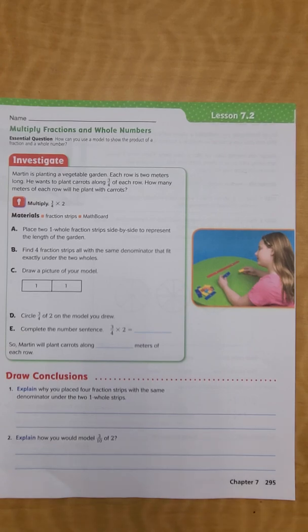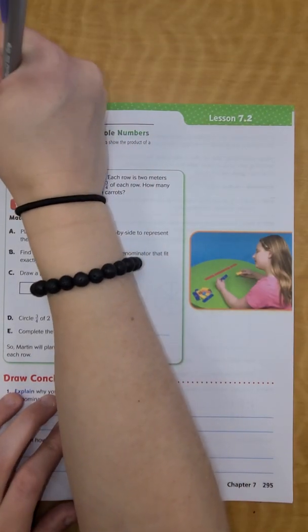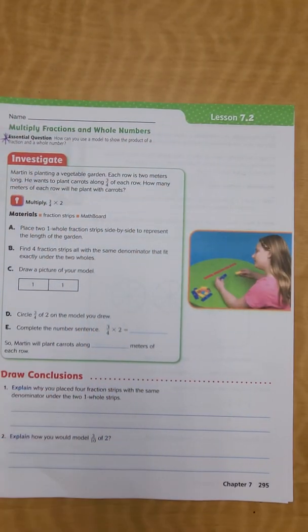Our essential question for this first lesson is how can you use a model to show the product of a fraction and a whole number? So we are actually getting into multiplying fractions, but for today, we're just going to multiply fractions by a whole number. And if you've been paying attention during math moves, we've already started working on multiplying fractions by whole numbers. We haven't done a whole lot with models, but we're going to kind of see how that plays into this today.